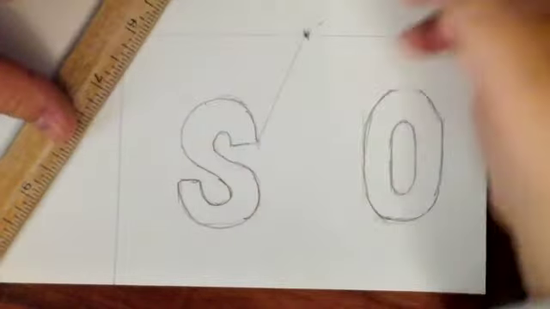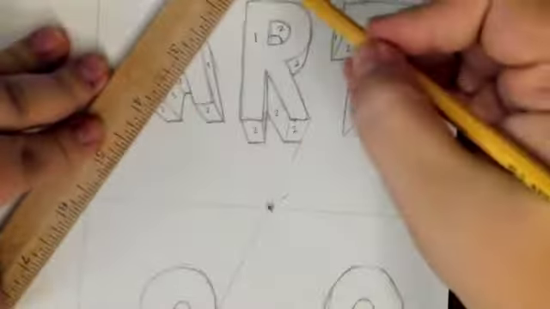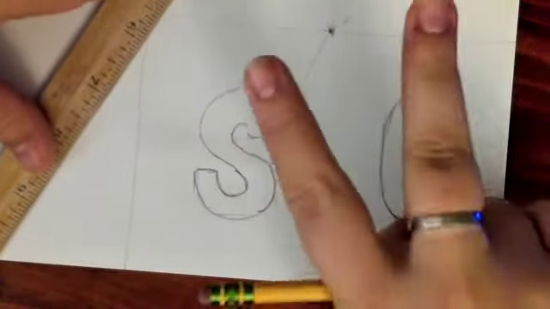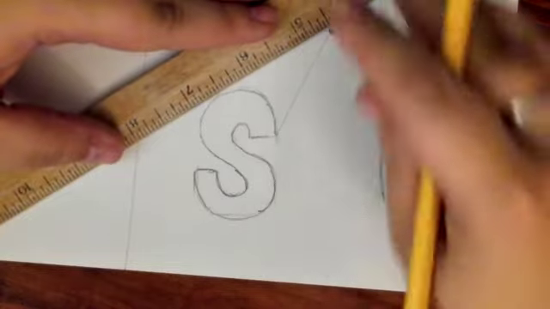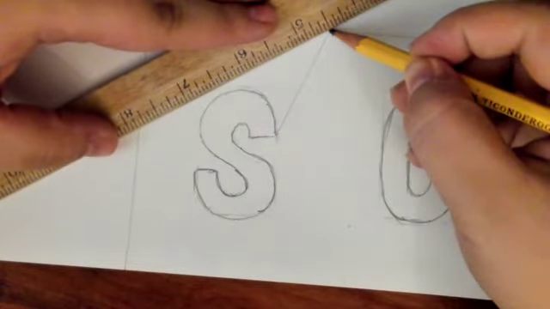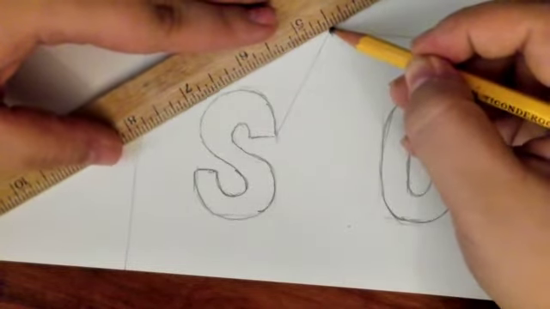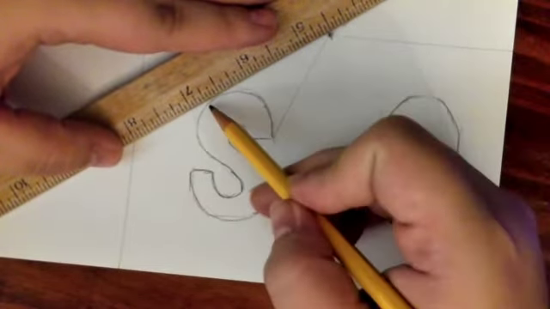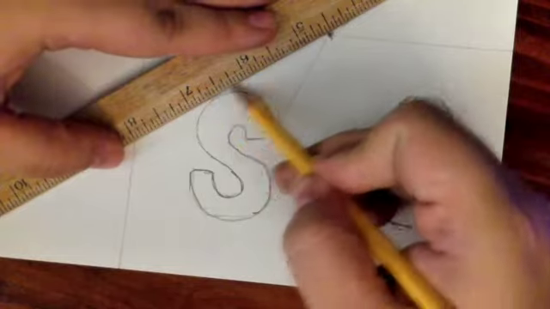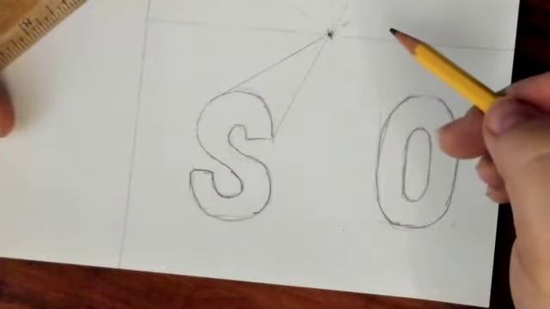I know it's a curve, but just like we did with the R up here, we're going to turn this into a fake corner. So line up your ruler with your vanishing point right here and scoot it over until it's lined up with the very edge of your S and your point, and then draw your line back.